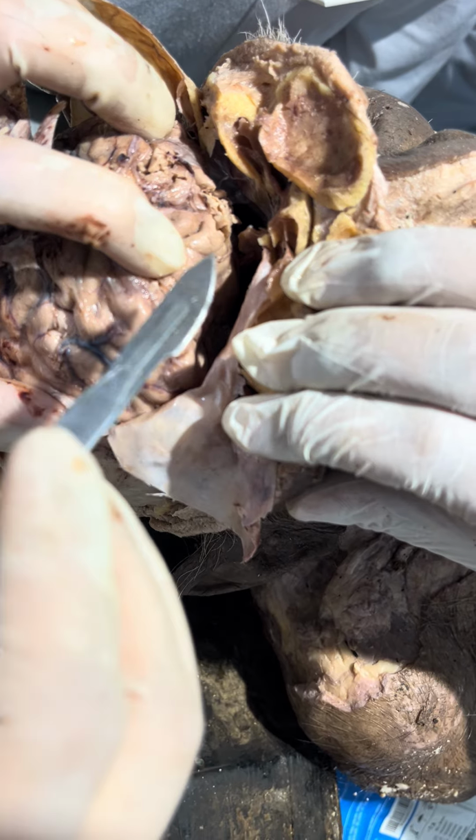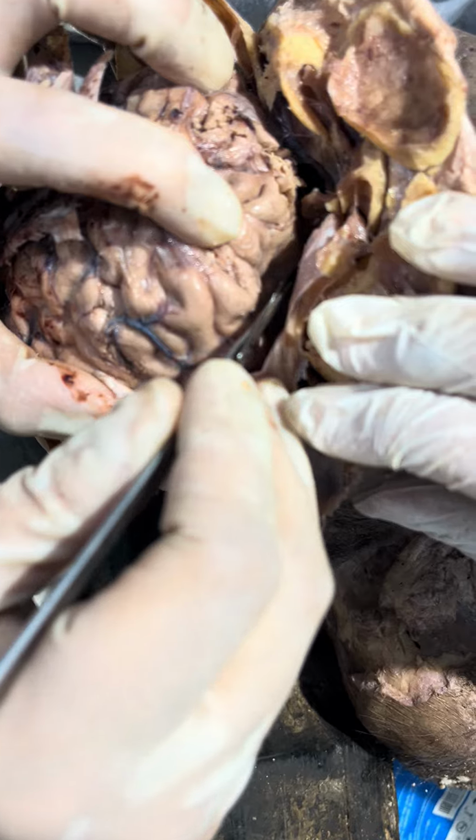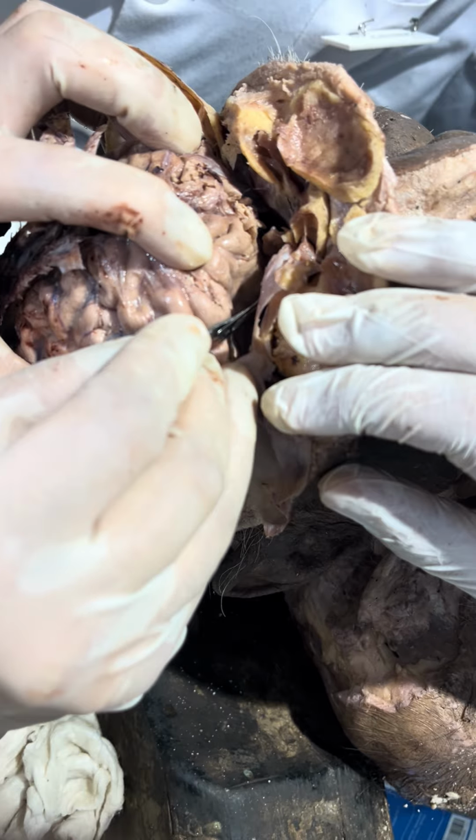I am going to cut this olfactory tract here. Look at here. I am going to cut this.